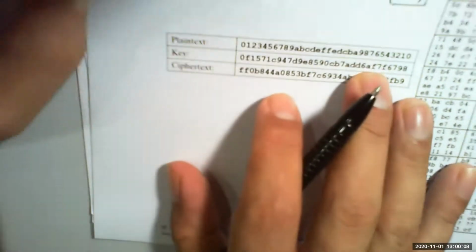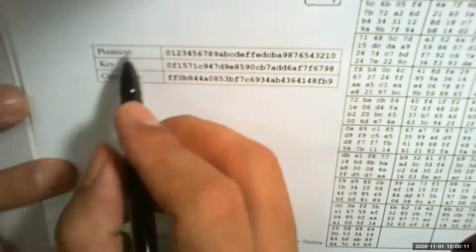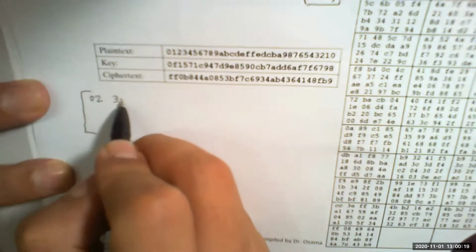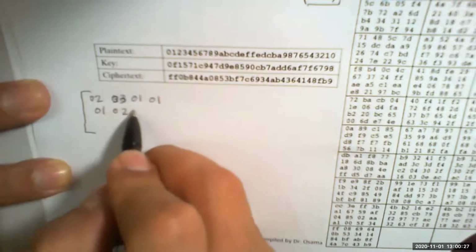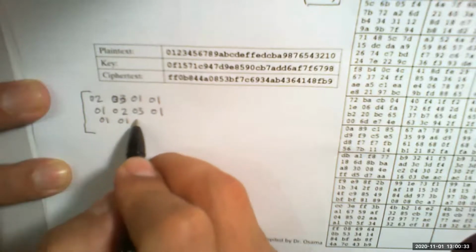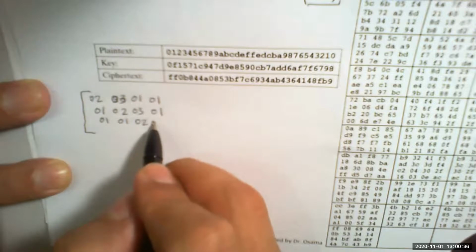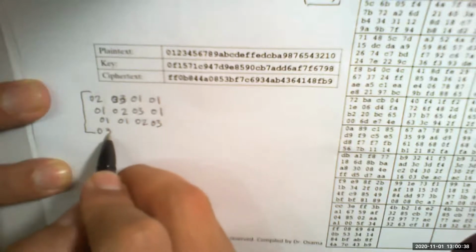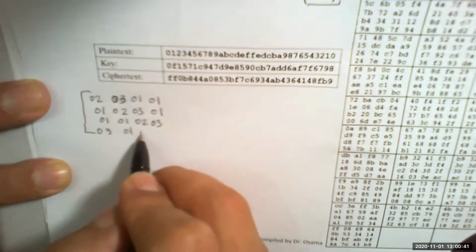I can use this space, no problem. Okay, let's take it like that. We have here the mix columns matrix, which is fixed. The first row is 02, 03, 01, 01. Then 01, 02, 03, 01. And this one is 01, 01, 02, 03, and 03, 01, 01, 02.